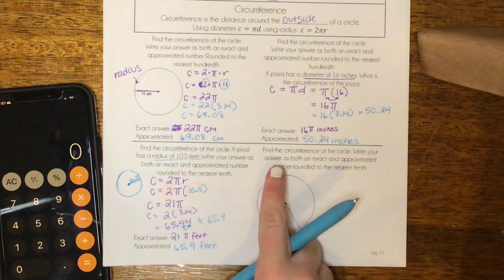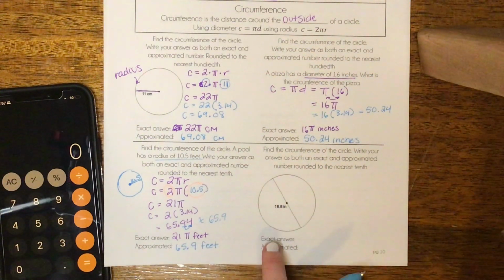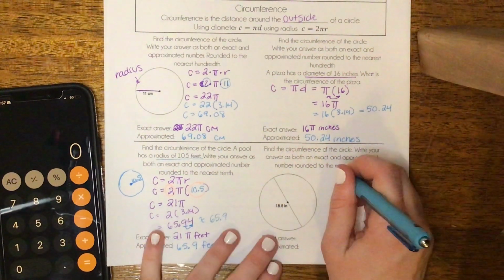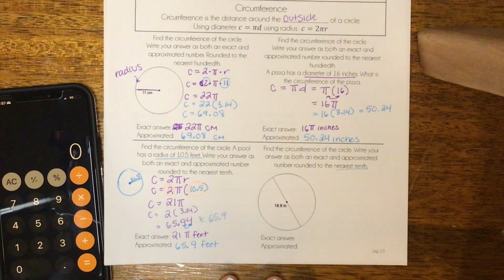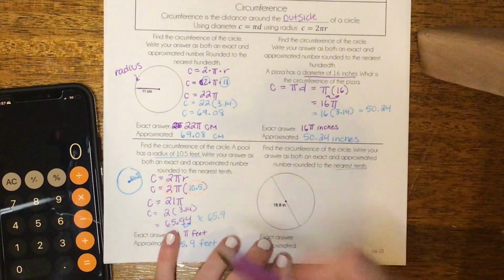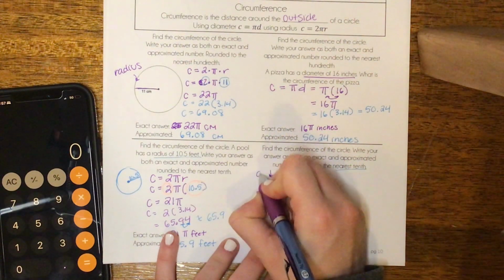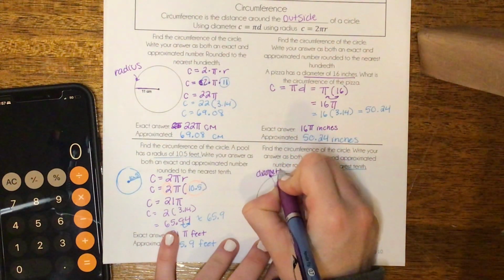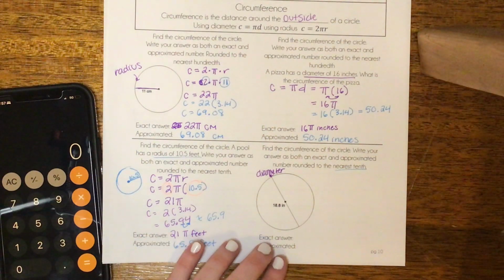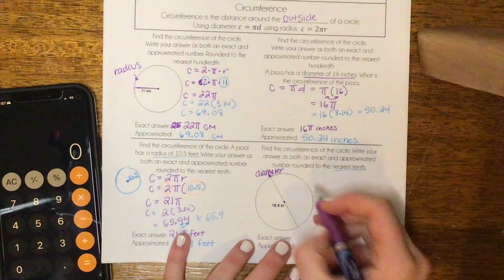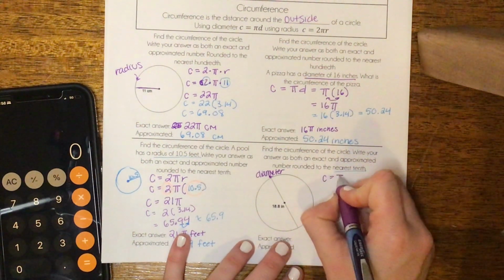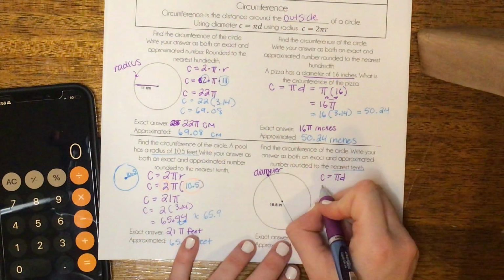Okay. So it says find the circumference, exact and approximated, rounded to the nearest tenth. So this one is the whole way across. So that is the diameter. Okay, so I'm going to use this formula. C equals pi d.